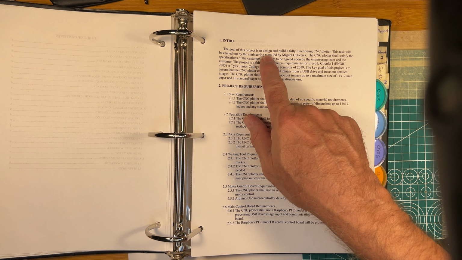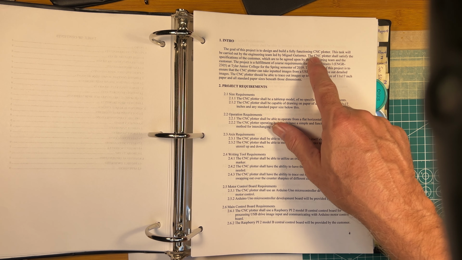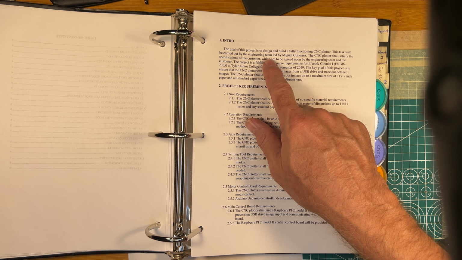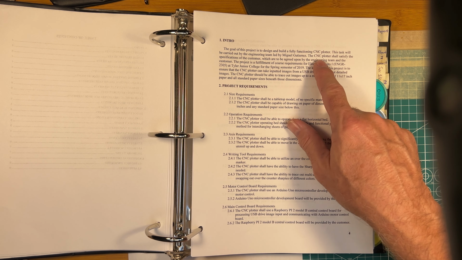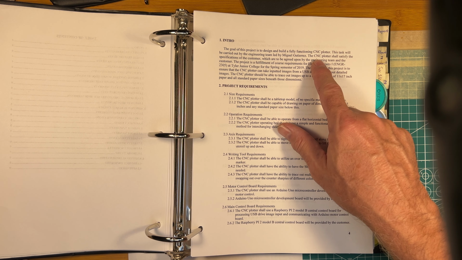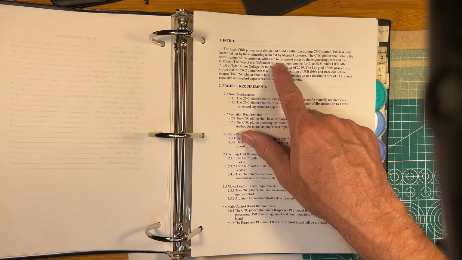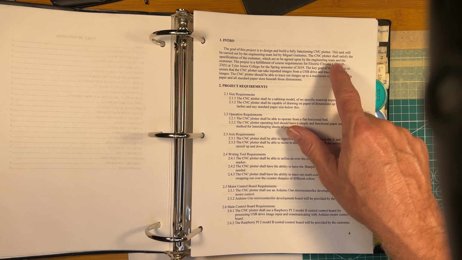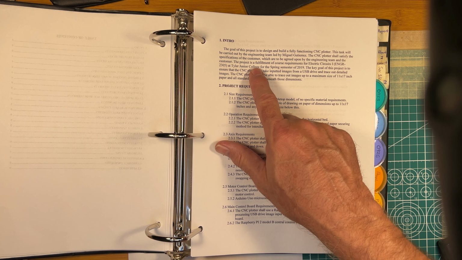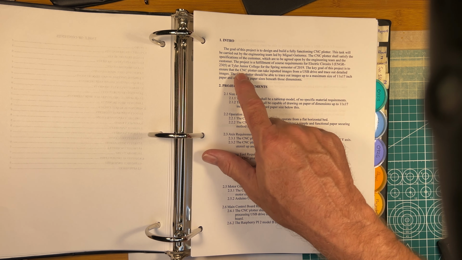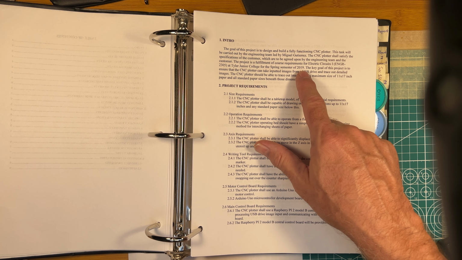The goal of this project is to design and build a fully functioning CNC plotter. This task will be carried out by the engineering lead, led by Miguel Gutierrez, and the CNC plotter shall satisfy the specifications of the customer, which are agreed upon by the engineering team and the customer. The project is a fulfillment of course requirements for Electric Circuits 1 at Tyler Junior College for the spring semester of 2019.